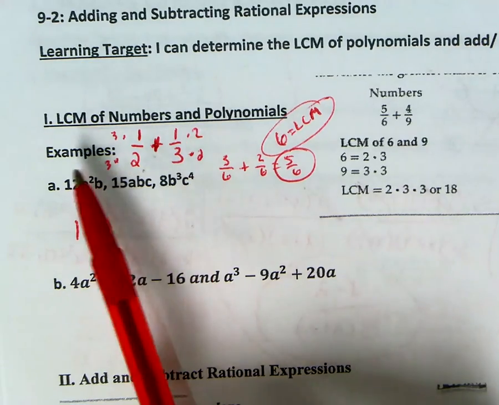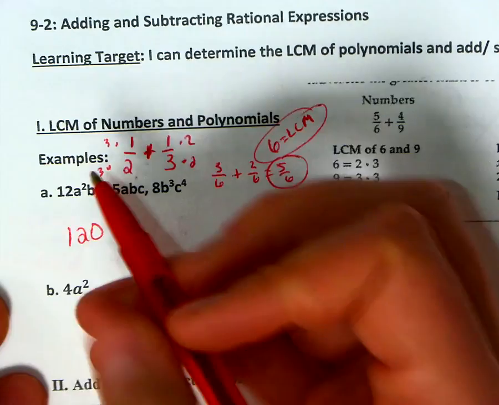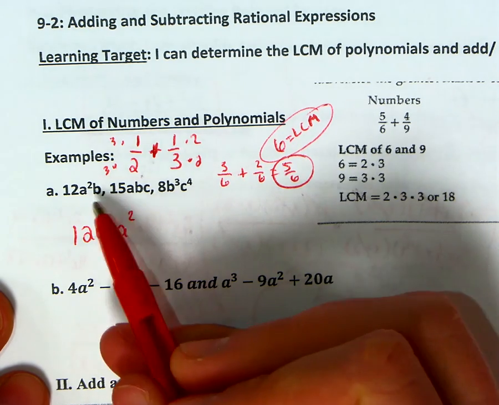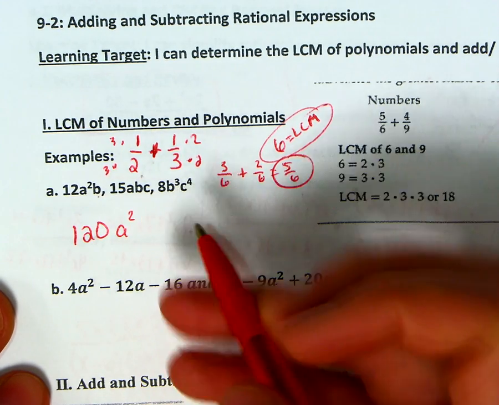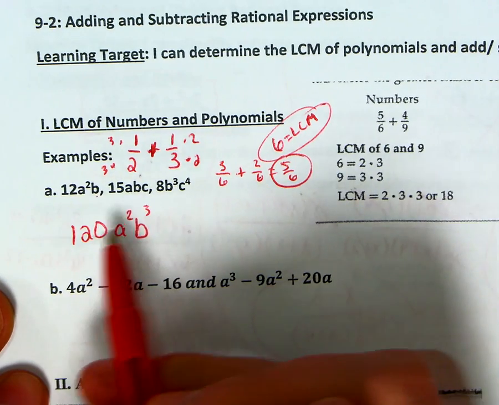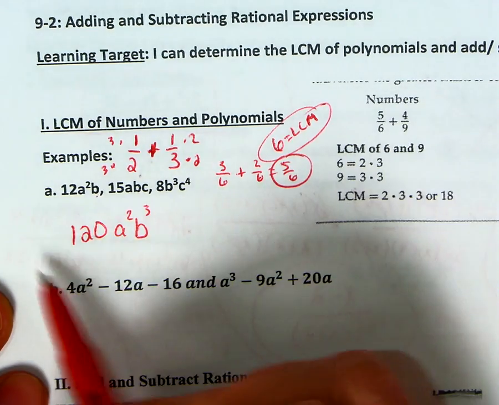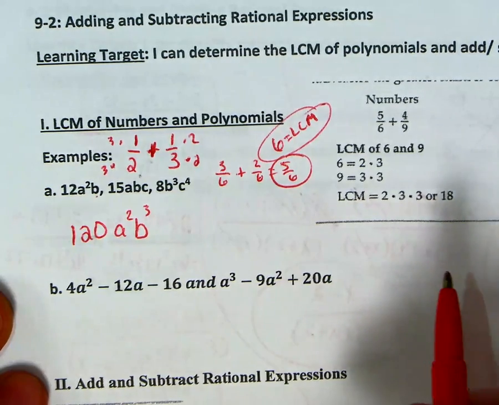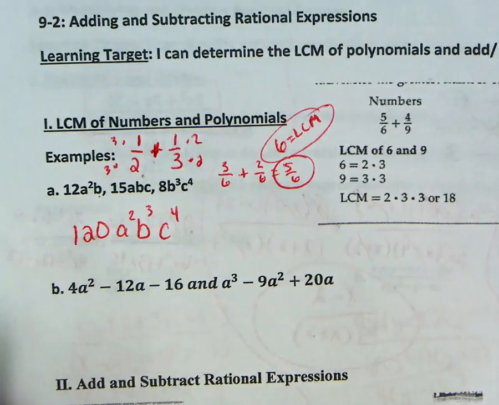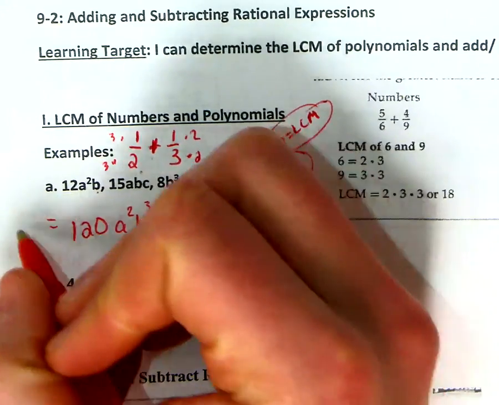And then here, the most a's we have is squared, so a squared. For b, it's b to the third. Now, this has 1 b, this has 1 b, but this has 3 b's. So this is kind of like, this has to encompass all of these. And then for c, we have c to the fourth. All right, so this would be your LCM.